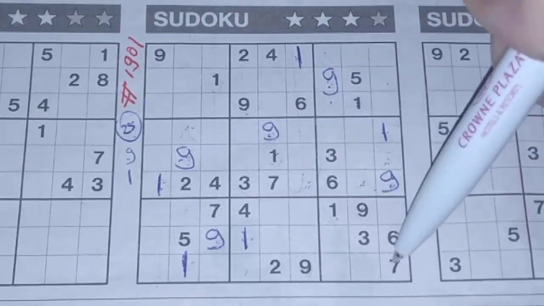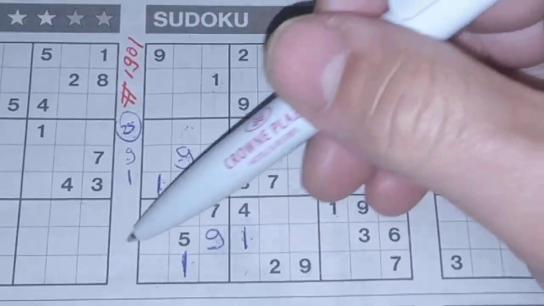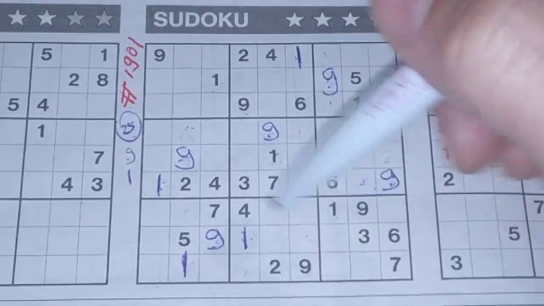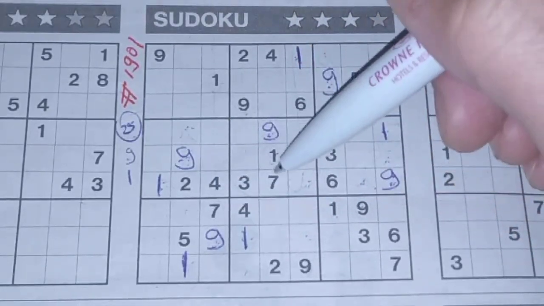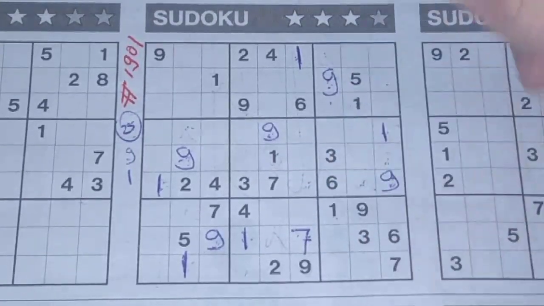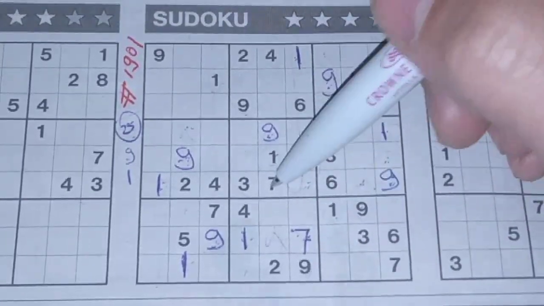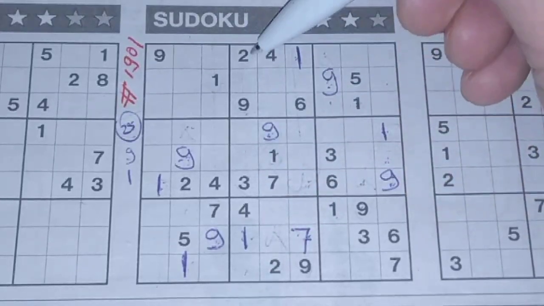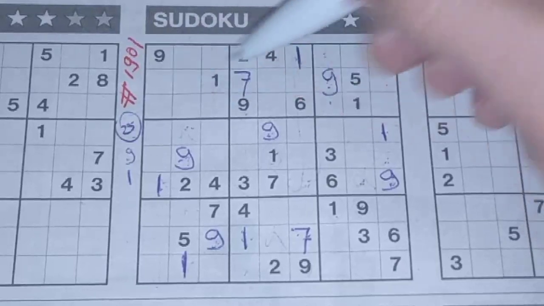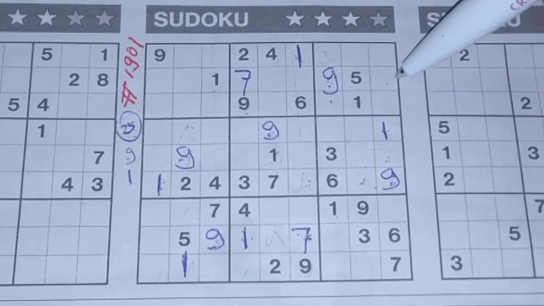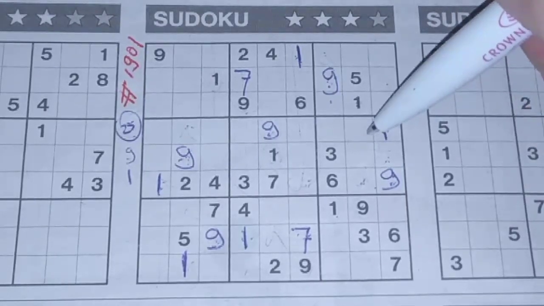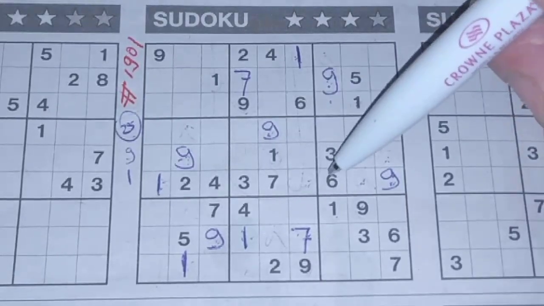7 in this row, 7 in the last row. So in the row between, only 2 places for the 7 should be here or there. We see here 7. We see here 7, no 7 there. 7 should be there. 7 in this column, 7 in the middle column. So in that column, the only place for the 7 should be there. Then I cannot continue with the 7.